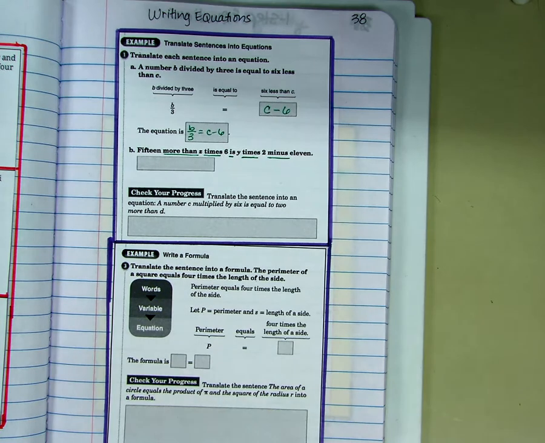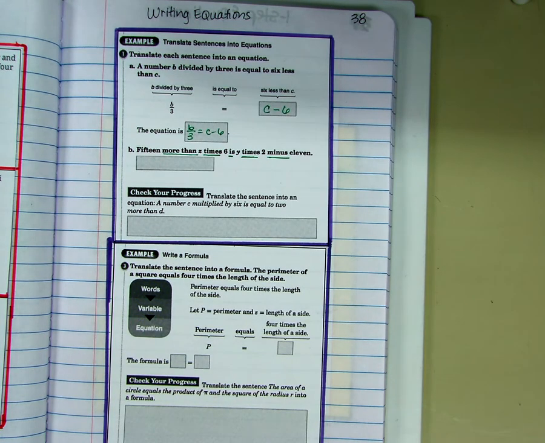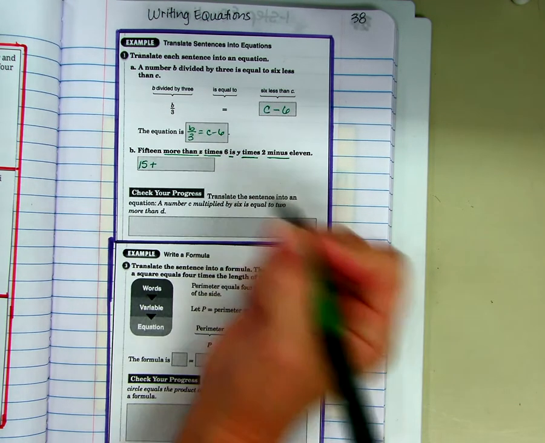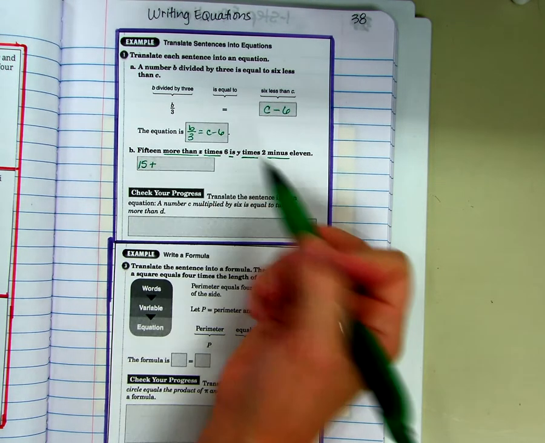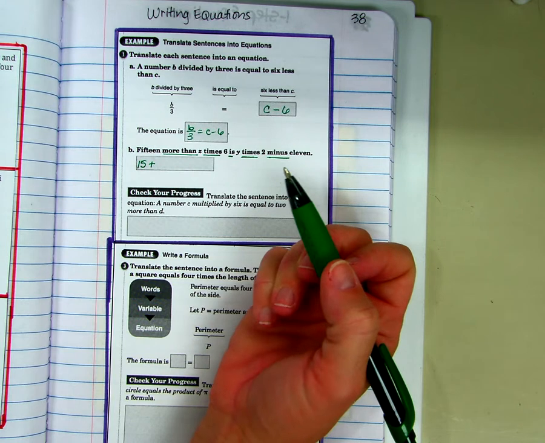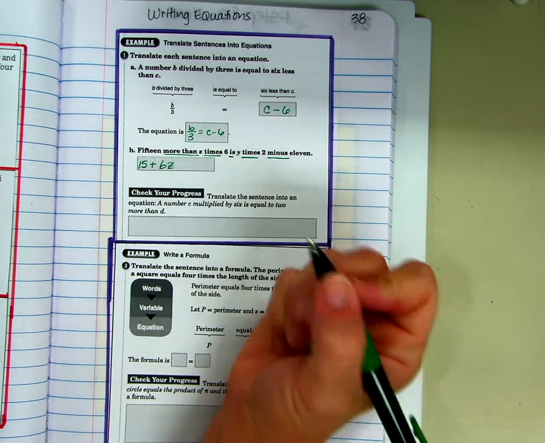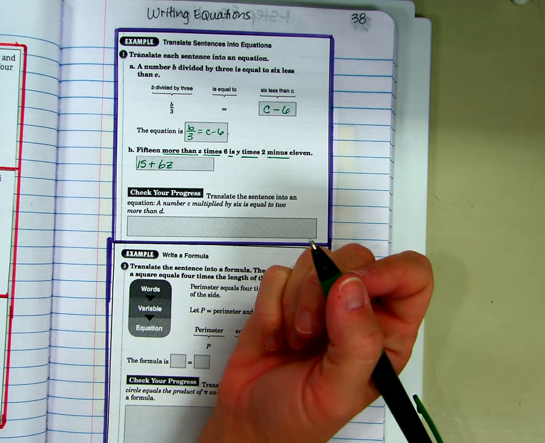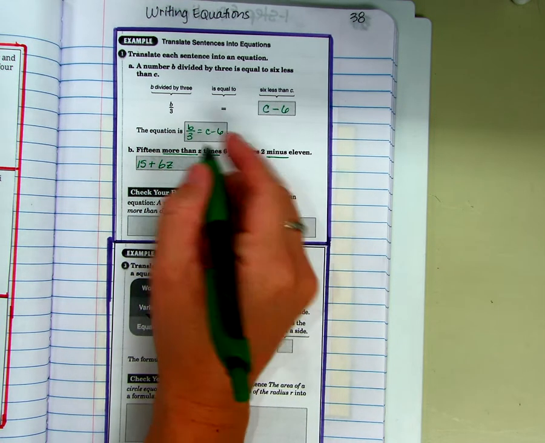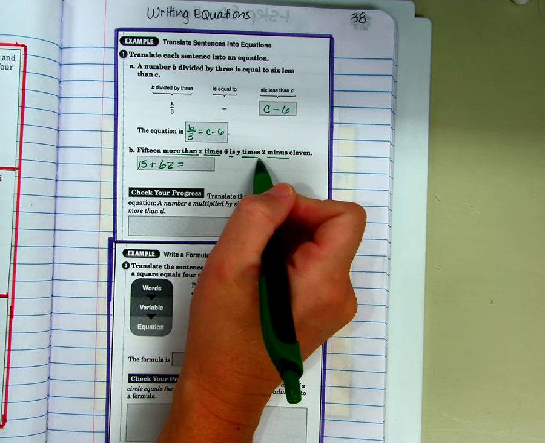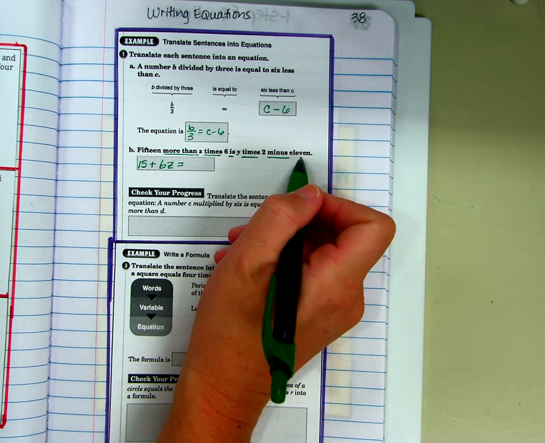Those are those operators. Okay, so more than means add. So I'm going to say 15 is more than z times 6. And we could write that z times 6. I'm going to write it 6 times z because we always put the coefficient in front of the variable. Is my equal sign. Y times 2 minus 11.